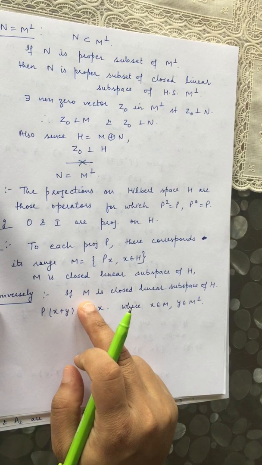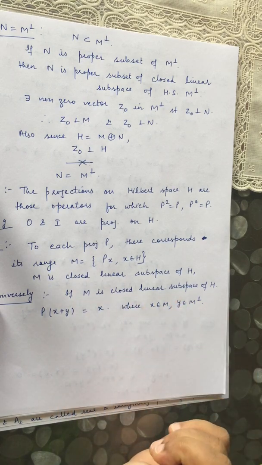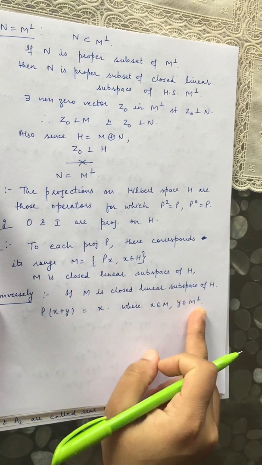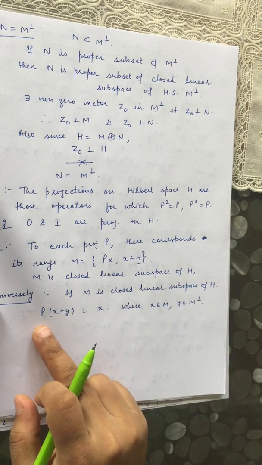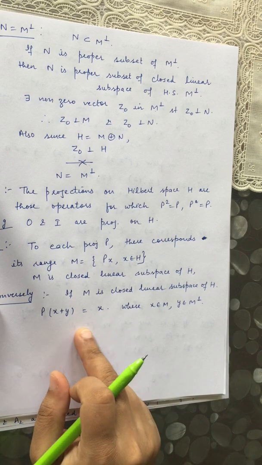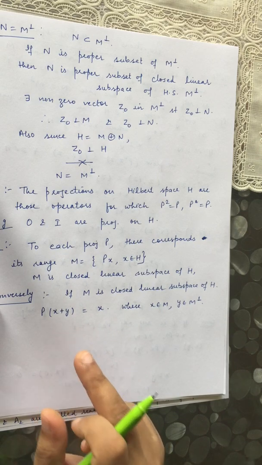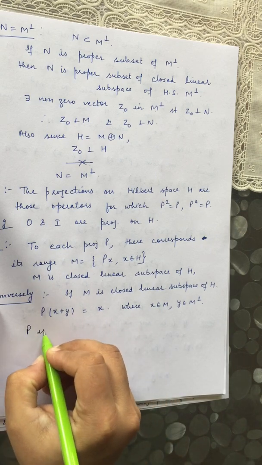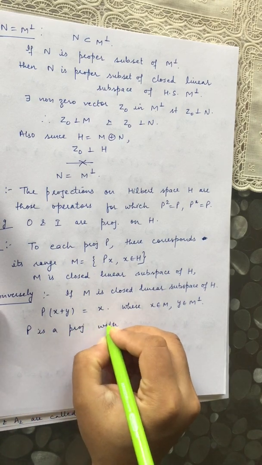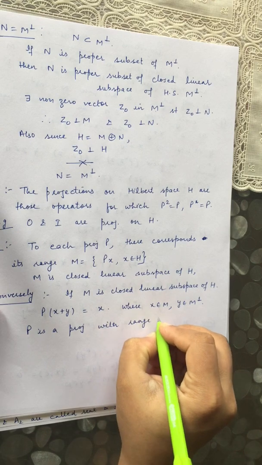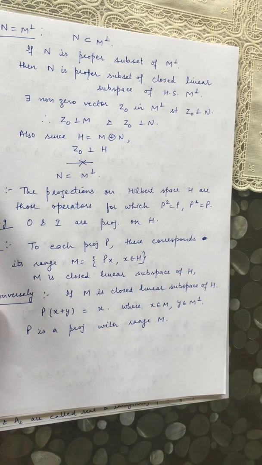Now whenever we have M is closed linear subspace of H, we have M perp space, and we take any x in M and y in M perp and we define P of x plus y is equal to x, then this P will be projection on H whose range space is M. So P is a projection with range M, and we will speak this P as the projection on M.